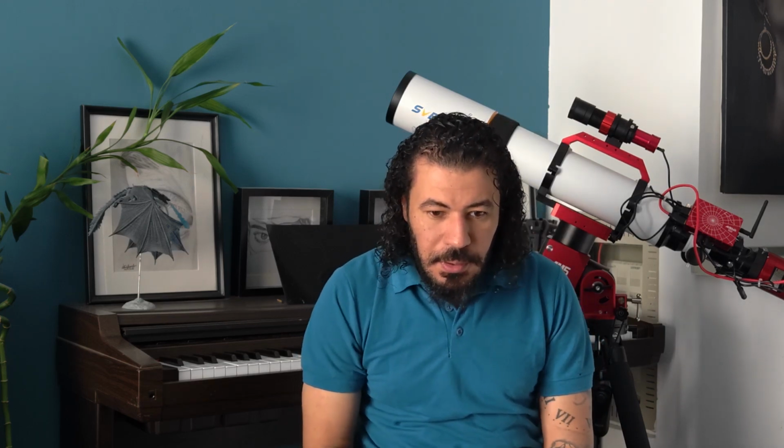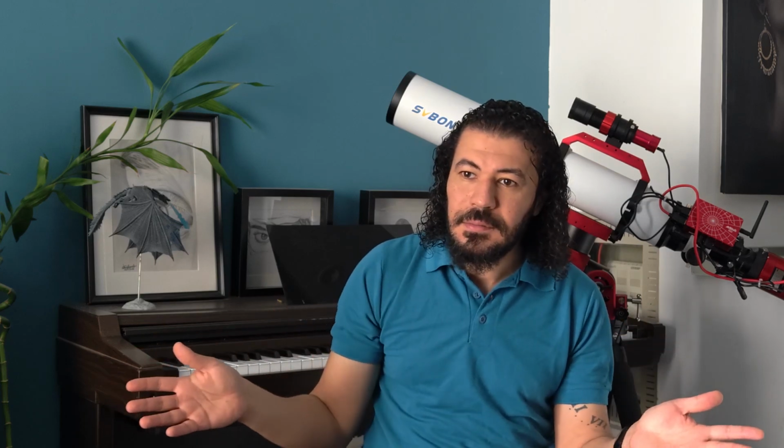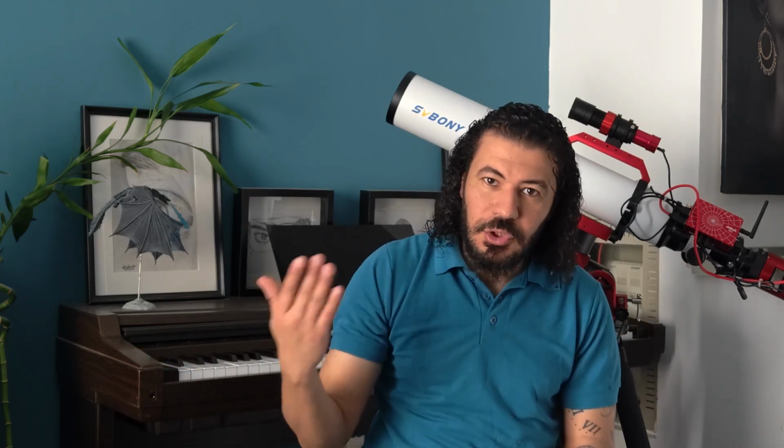These are the options in the market for these filters, and as I explained, how to find the right filter for you based on what you are photographing.